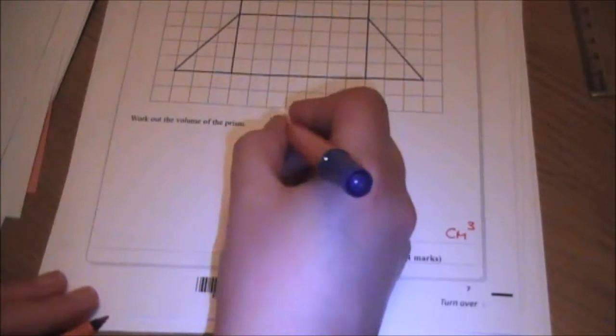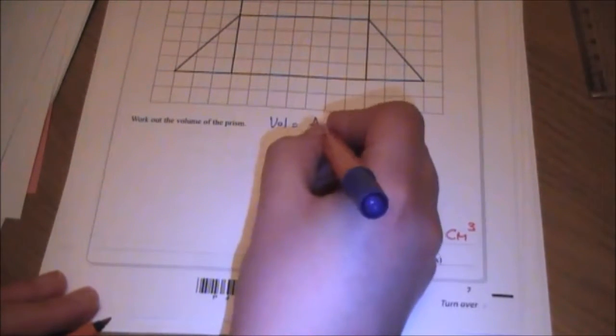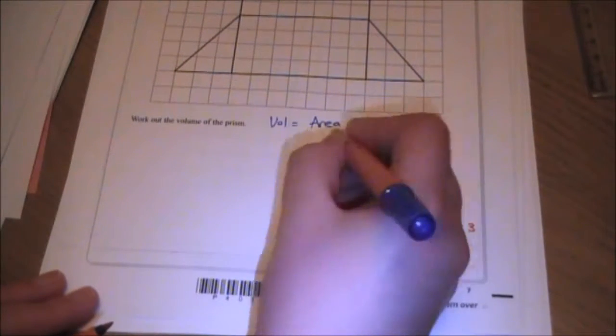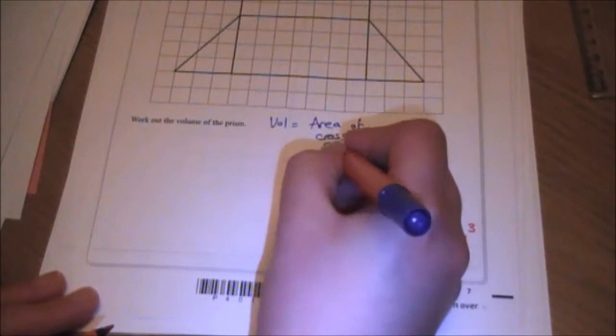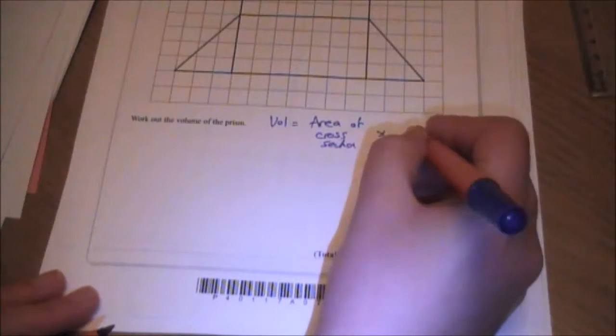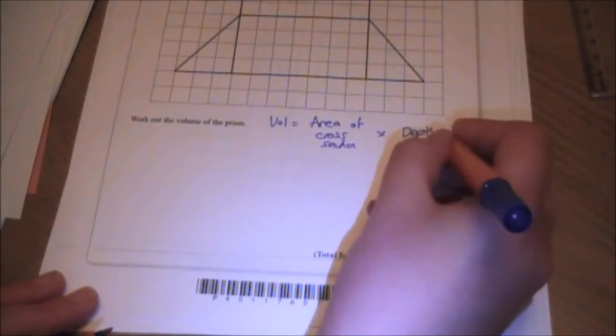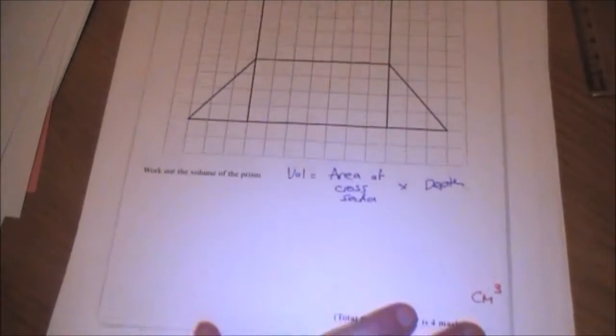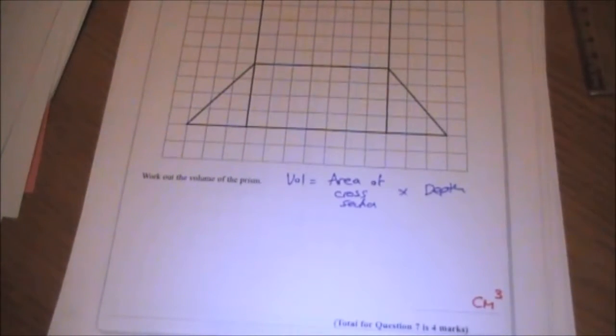So in order to find the volume of a prism, you first of all need to find the area of the cross-section and then times it by its depth. So the area of the cross-section times by its depth. Let's look at the shape. I'm going to zoom in.